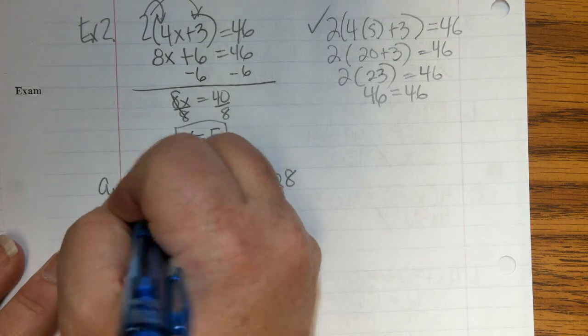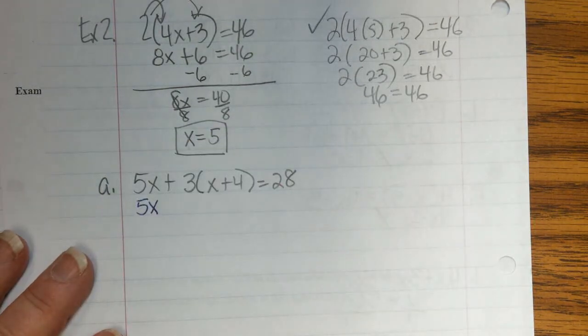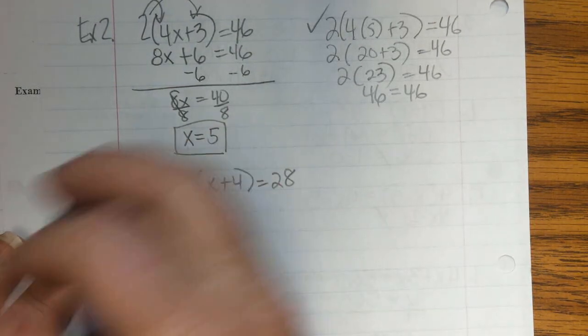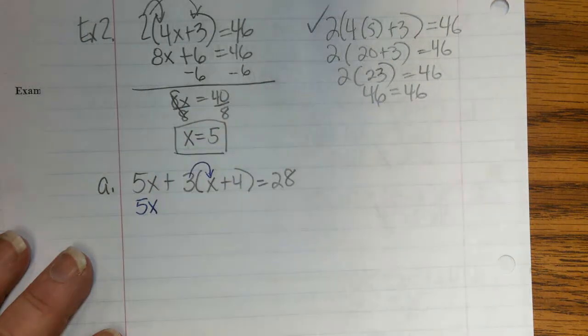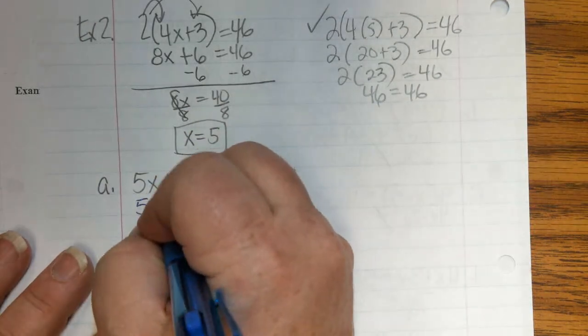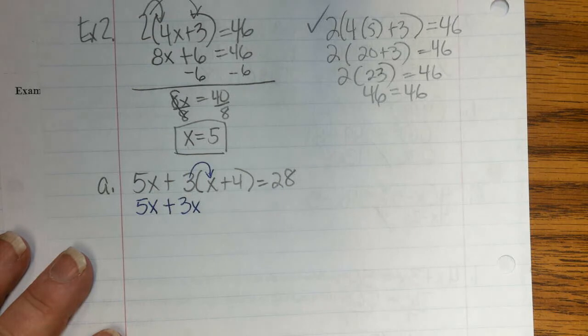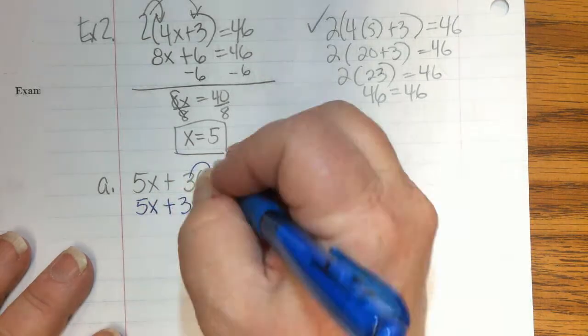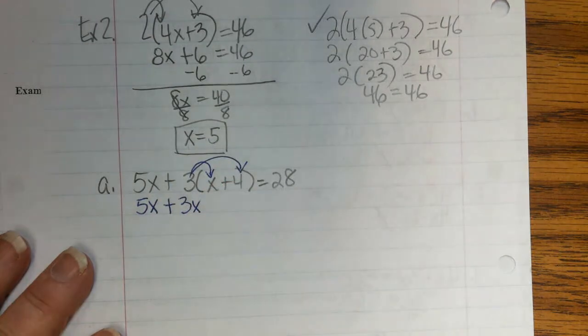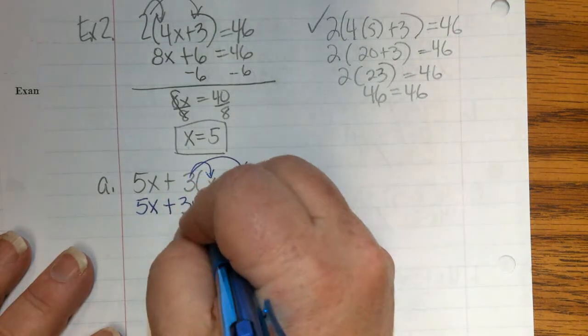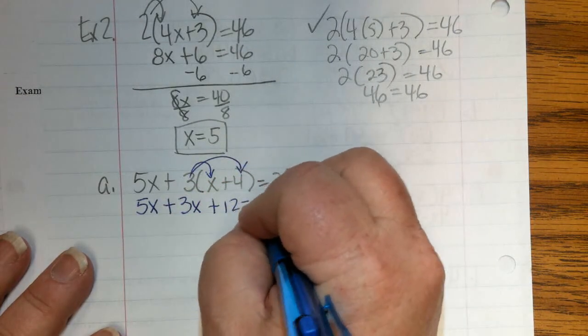So, next step. 5x. I need to take my 3 and multiply it times x. So plus 3x. 3 times 4 gives me plus 12 is equal to 28.